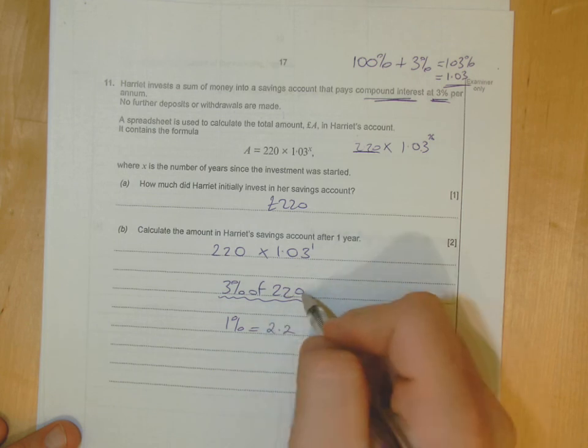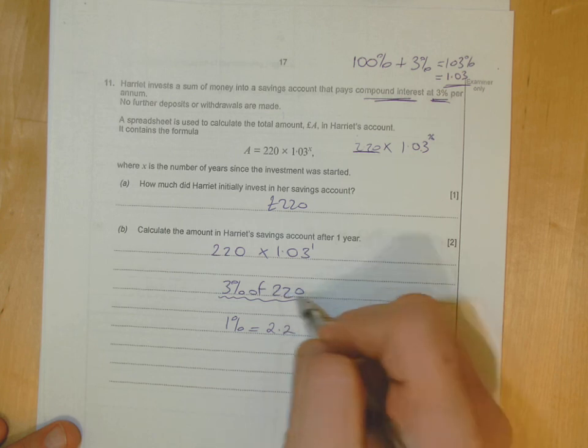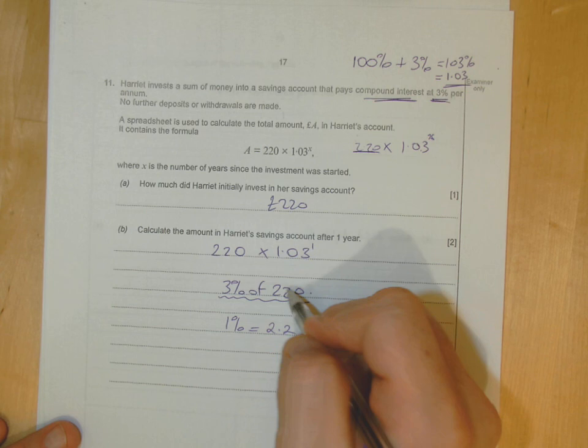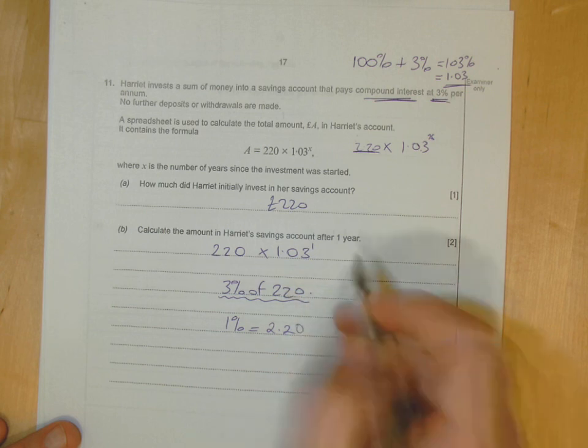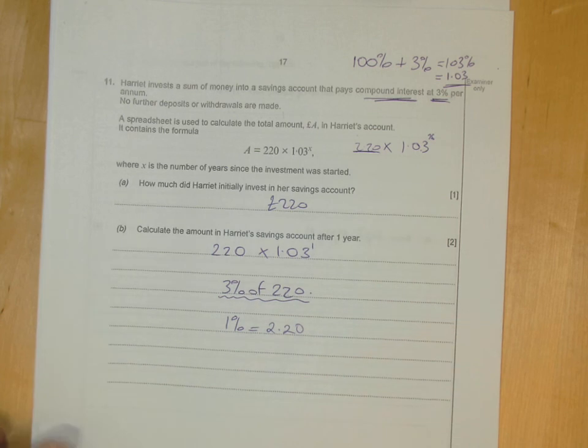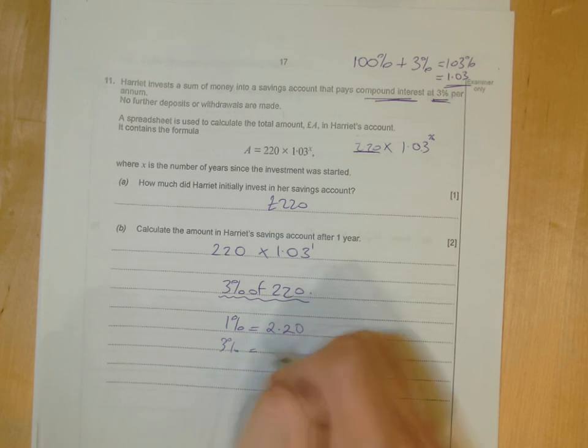The digits move 2 places, so you end up having 2.20 in terms of pounds. So £2.20. That's what 1% is, don't forget, it's divided by 100. So 1% is £2.20. 3% then would be 3 of these, so triple that, you get £6.60.